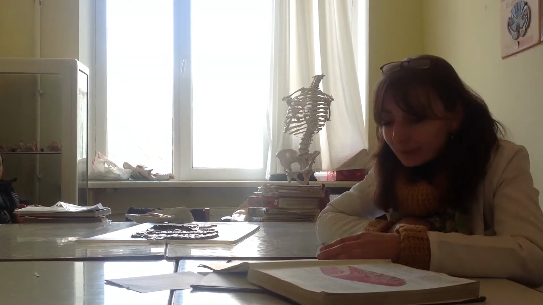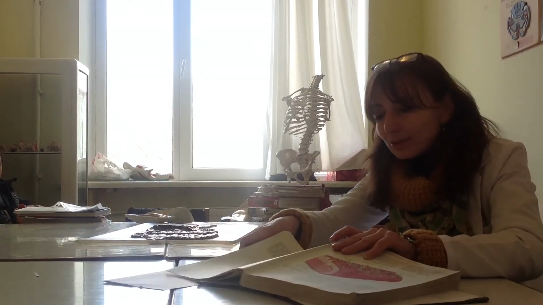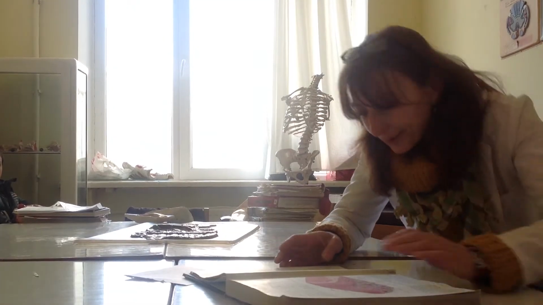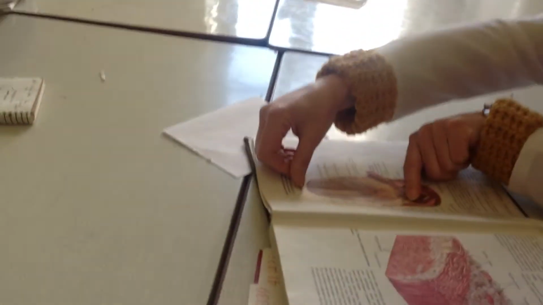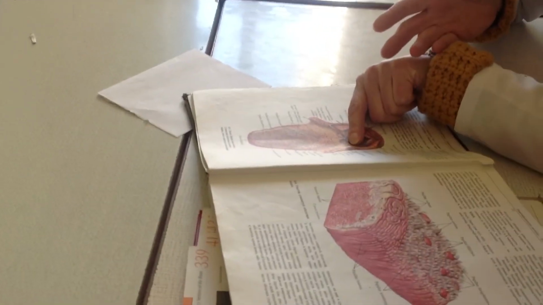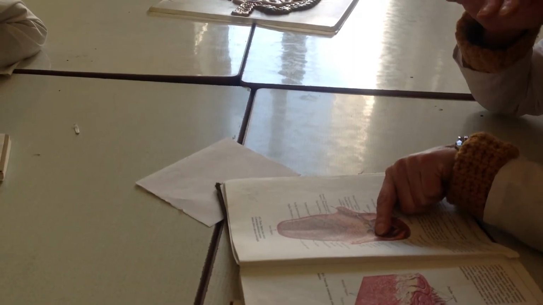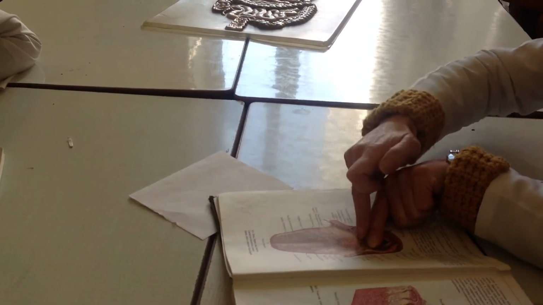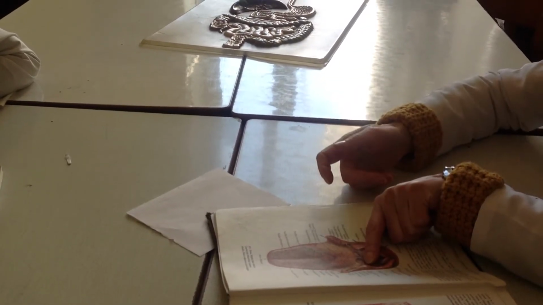Shape of the tongue. Look here. The tongue has two surfaces. The superior surface, which faces toward the palate, is called the dorsal surface or back of the tongue.